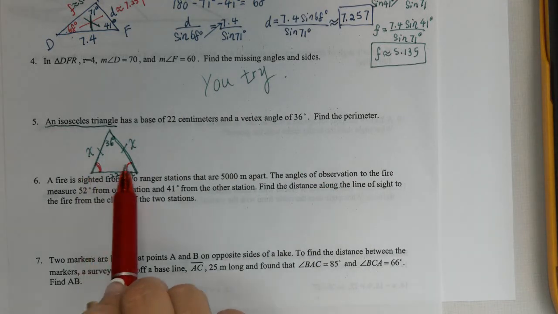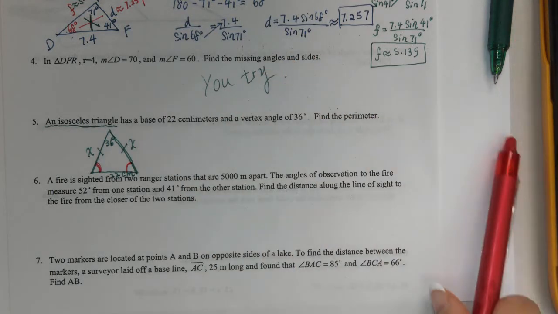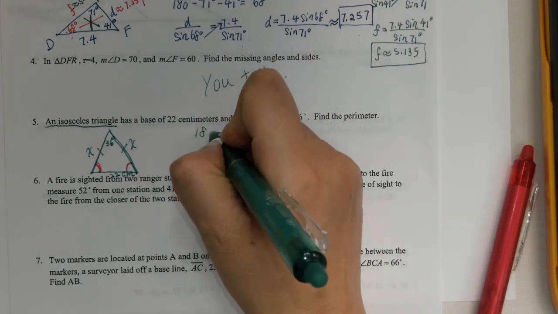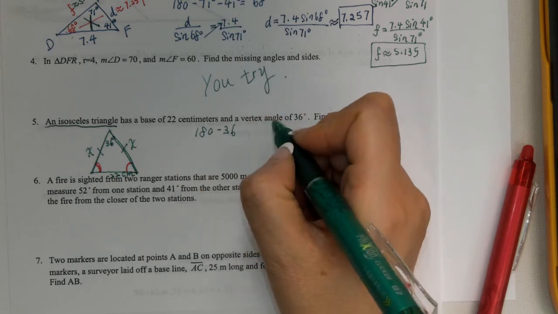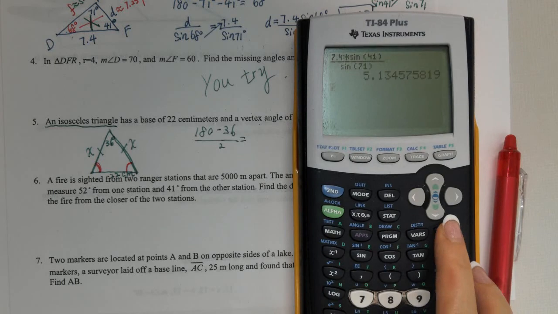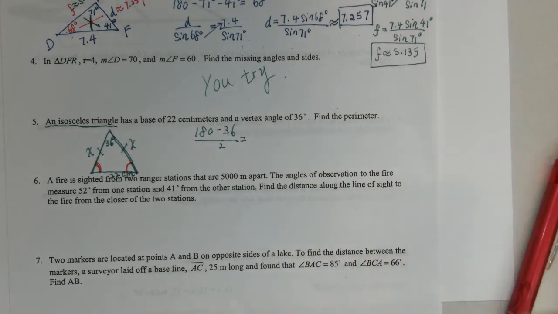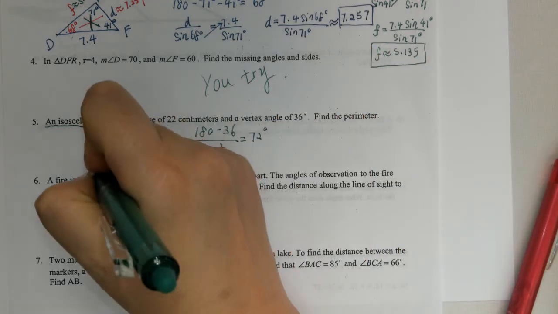But how do you know the measurement of each? Yes, 136, and divided by 2. Good. So we're going to use 180 degrees minus 36 degrees, whatever that answer is, divided by 2. Let's type it in the calculator to see what happened. So 180 degrees minus 36 degrees and divided by 2. What do you think is the measurement of each? 72 degrees. So we're going to label whatever we find out.